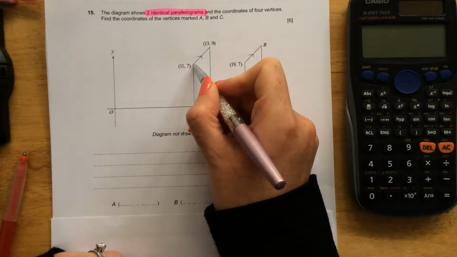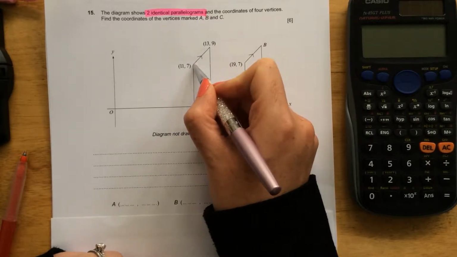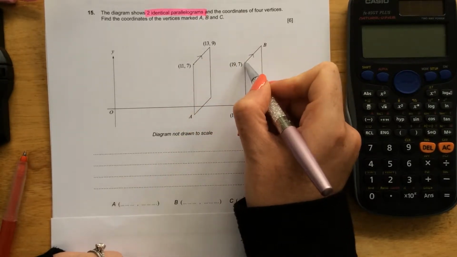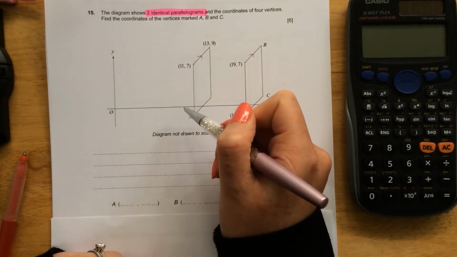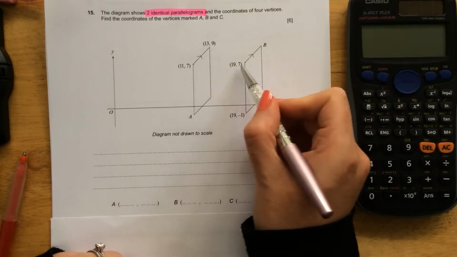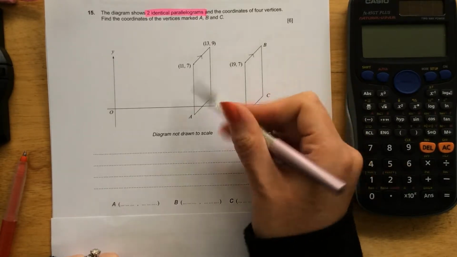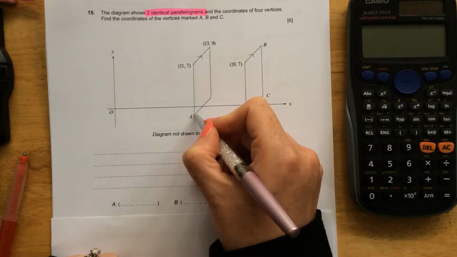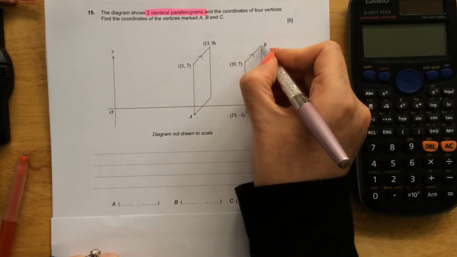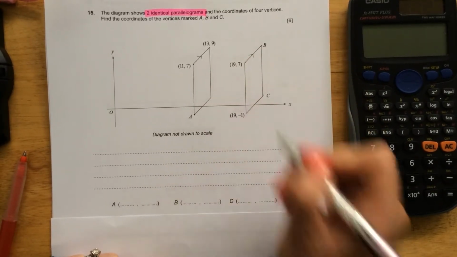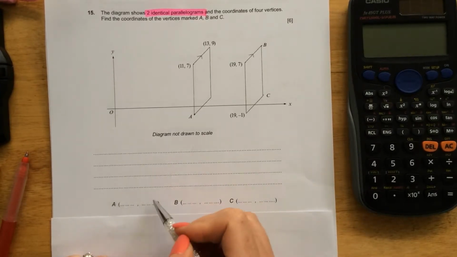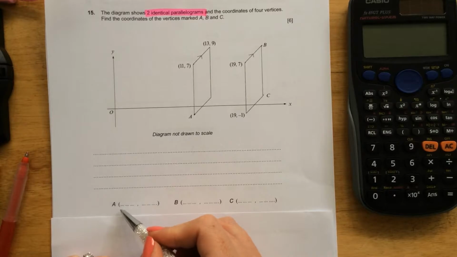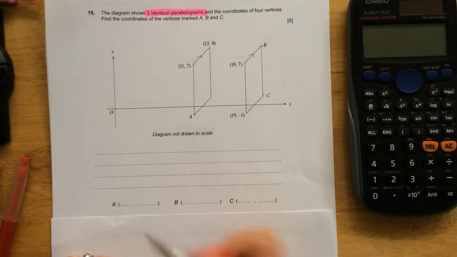Well, the vertices are the corners. So this corner here is the same as this corner here on that shape. This one is positioned at 11, 7, and this one is at 19, 7, and so on. We have to find the point A, which is here, B at there, and C down here. Our answers go at the bottom, and they've already started them for us because coordinates have to be written in brackets, always with a comma in between.